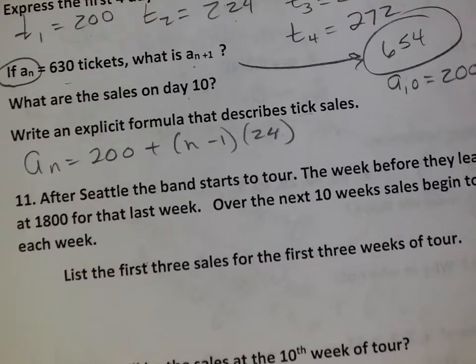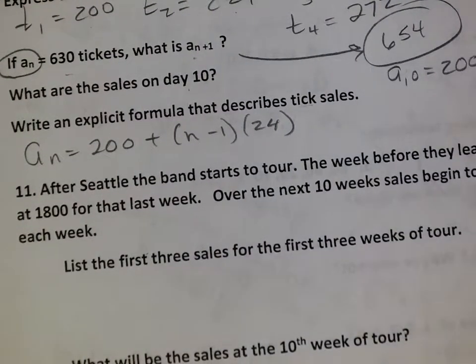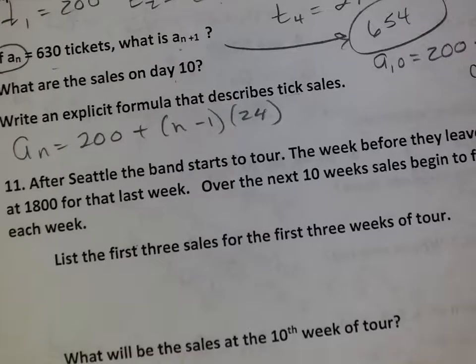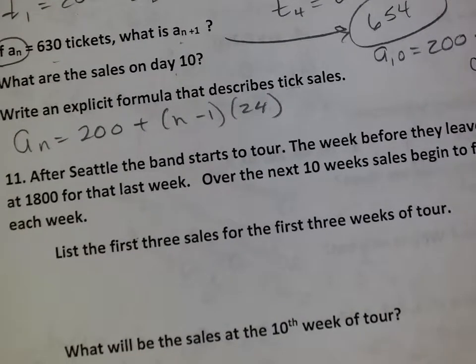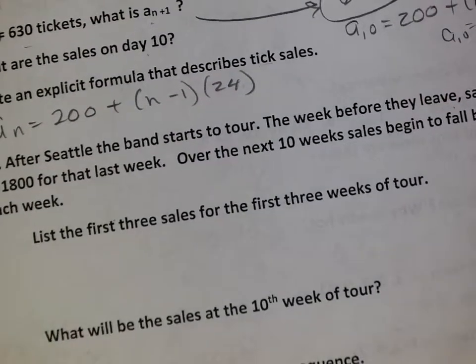Okay, 11. After Seattle, the band starts the tour. The week before they leave, the sales are at 1,800 for that week. Over the next 10 weeks, sales begin to fall by 15%. Oh, they're not a very good band, are they? Word gets out. They can't perform live. They're bad. They might make good records or good CDs in the studio, but they're bad on tour, huh? So, list the first 3 sales for the first 3 weeks.